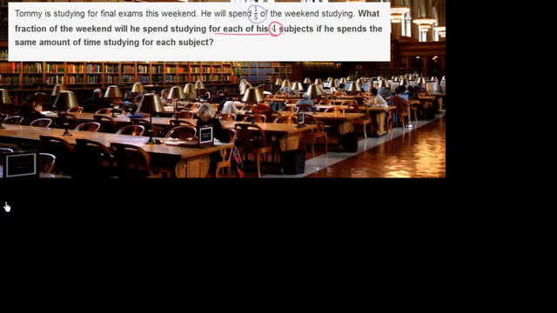So the total amount of time he's going to spend studying this weekend is 1/5 of the weekend. And he has to divide that into 4 equal sections, and he's going to spend that much time on each subject. So he's going to divide this by 4.